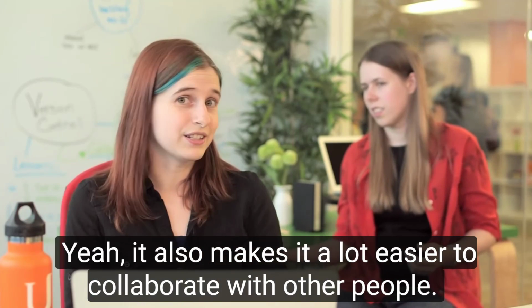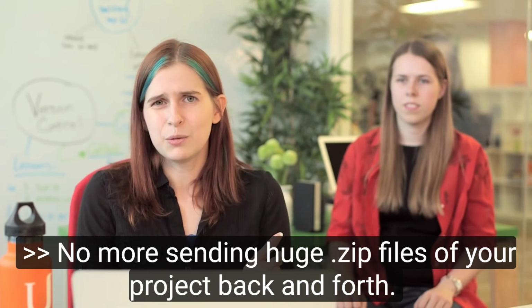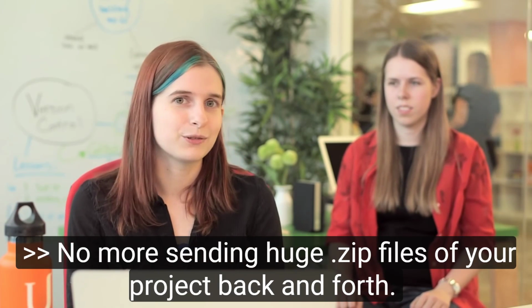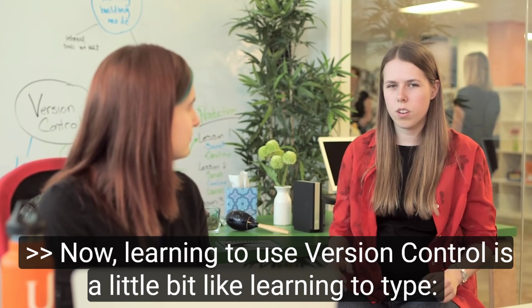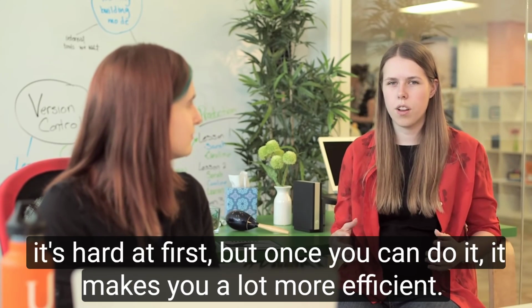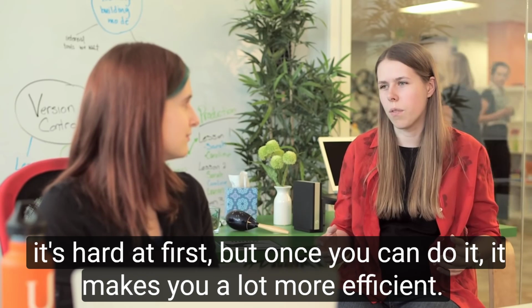Yeah, it also makes it a lot easier to collaborate with other people. No more sending huge zip files of the project back and forth. Now, learning to use version control is a little bit like learning to type. It's hard at first, but once you can do it, it makes you a lot more efficient.